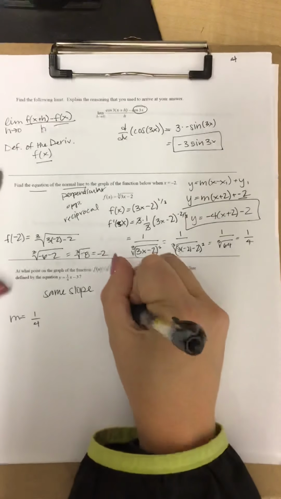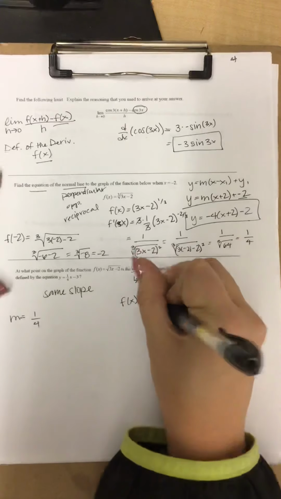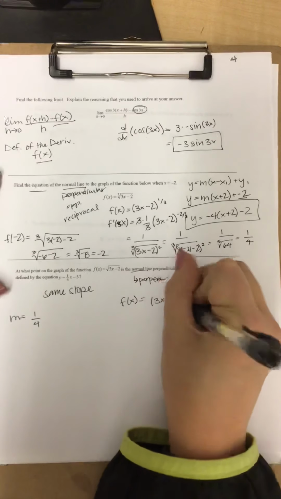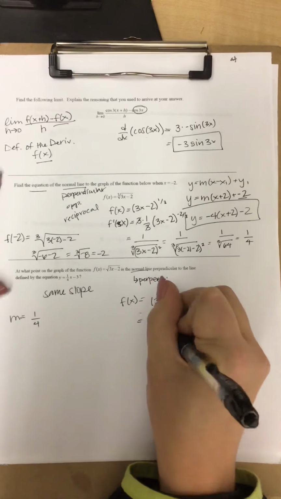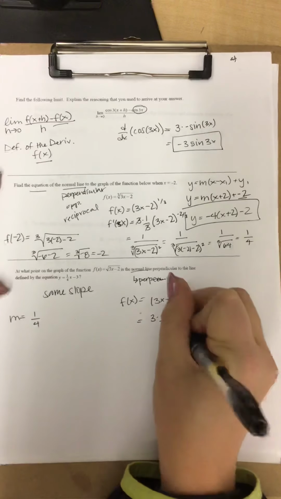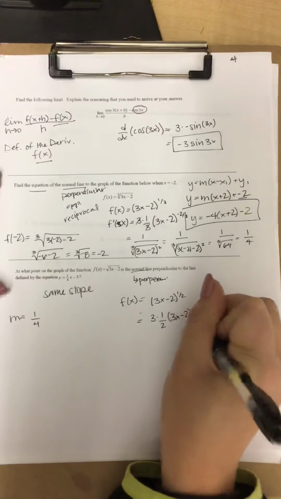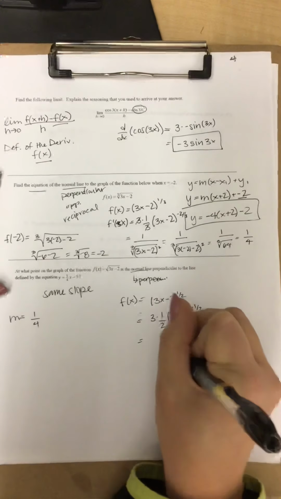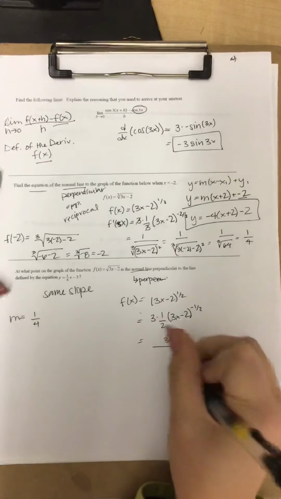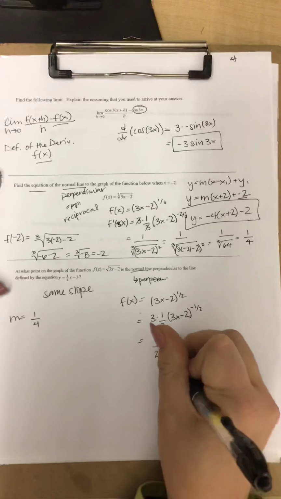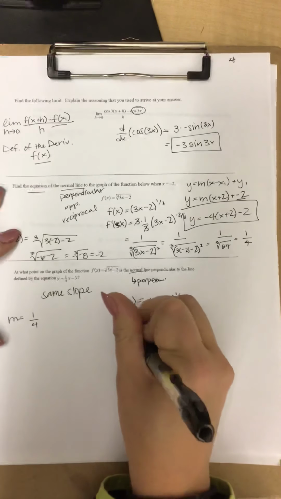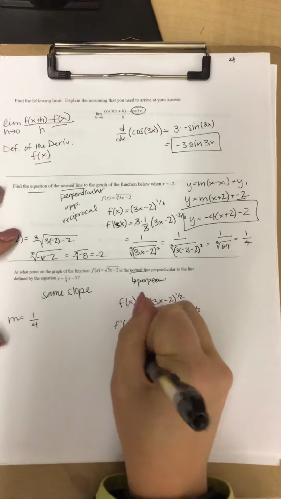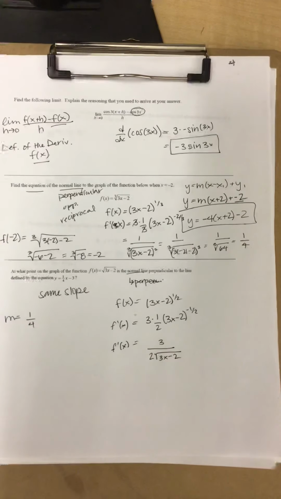So let's start by just taking that derivative, rewriting it as 3x minus 2 to the 1/2, chain rule, so 3 times 1/2, 3x minus 2 to the -1/2. And rewrite it. Now, that's the derivative. And they're saying, when does it have a slope of 1/4?